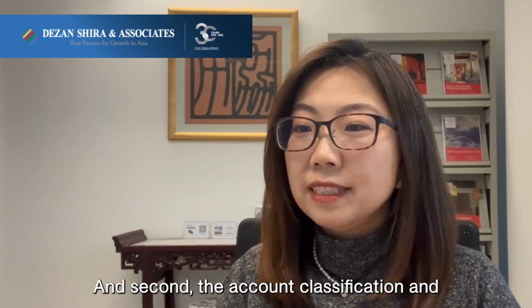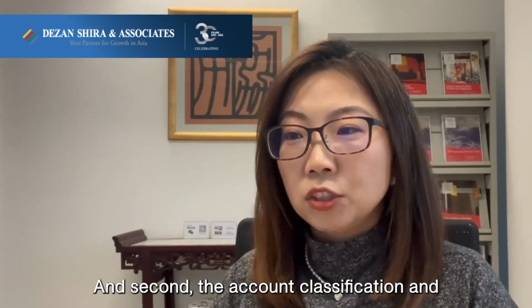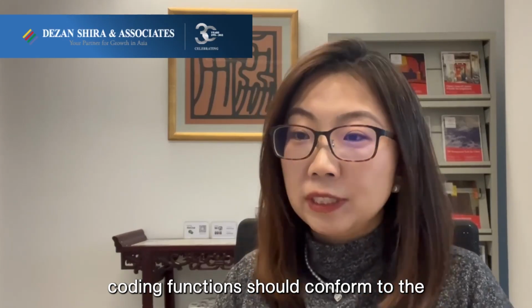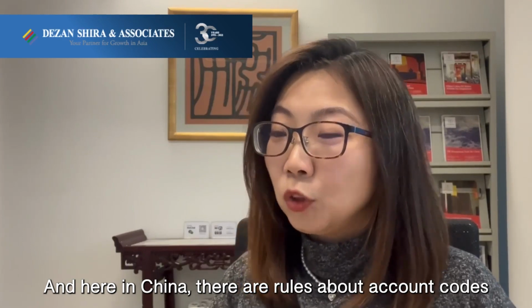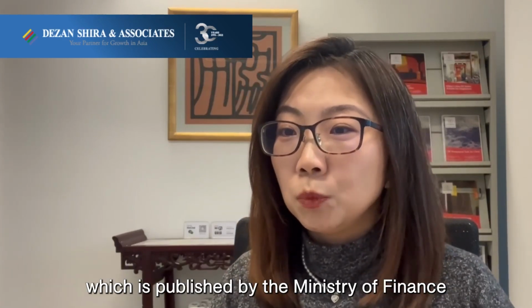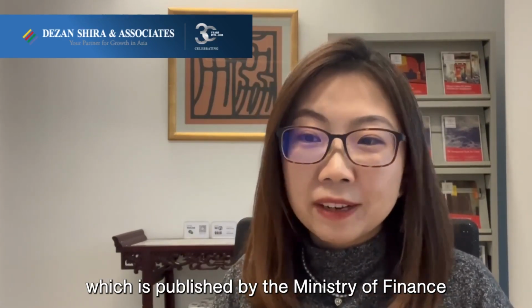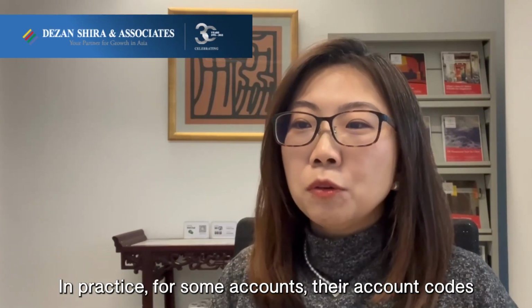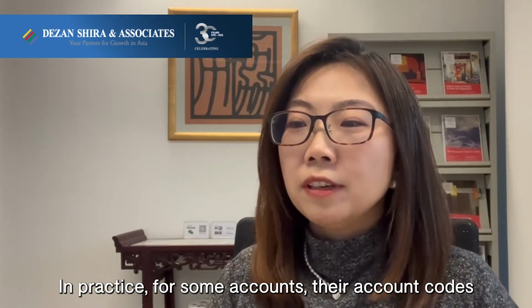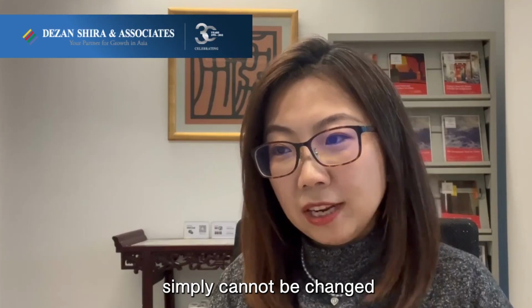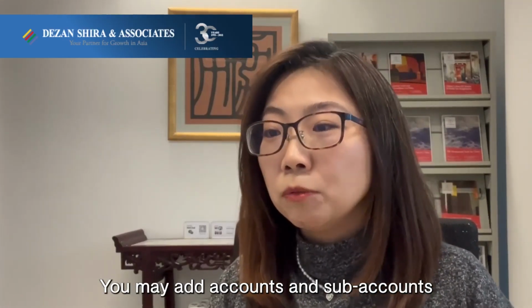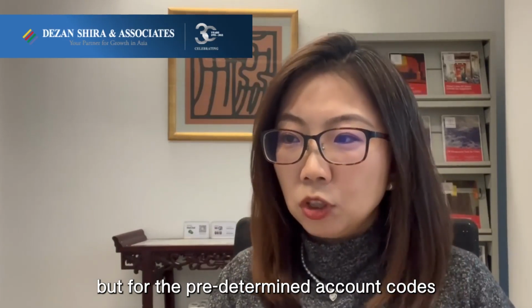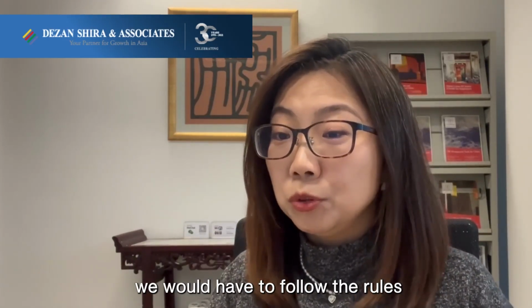And second, the account classification and coding functions should conform to the accounting standards in China. Here in China, there are rules about account codes, which are published by the Ministry of Finance. And in practice, for some accounts, their account codes simply cannot be changed. You may add accounts and sub-accounts, but for the predetermined account codes, we would have to follow the rules.